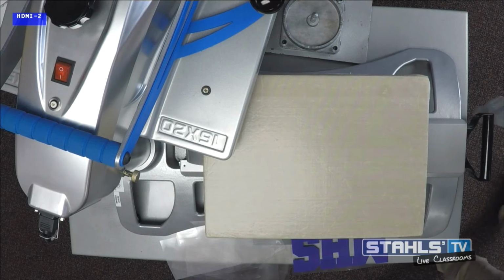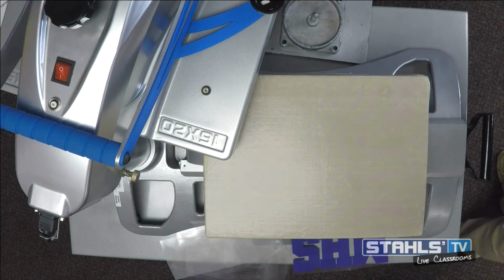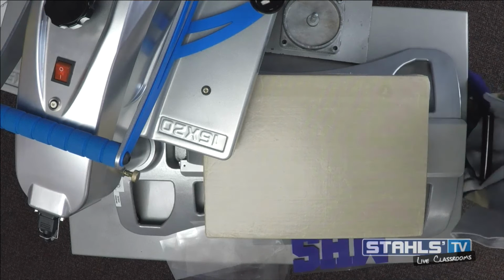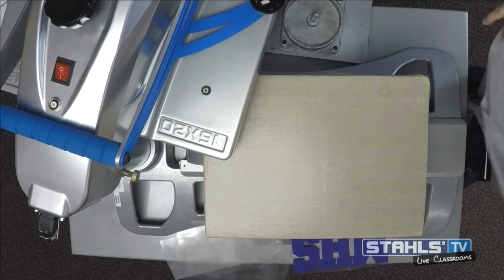Another District T that coordinates very nicely, a little V-neck raglan sleeve type of, looks like a softball type of jersey.